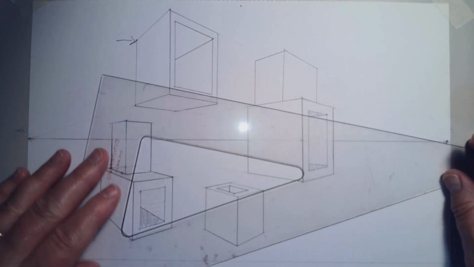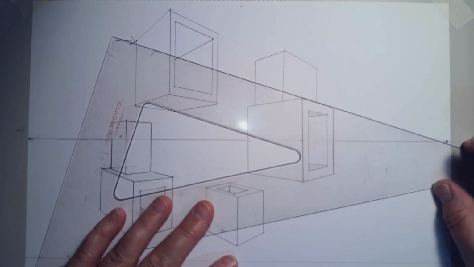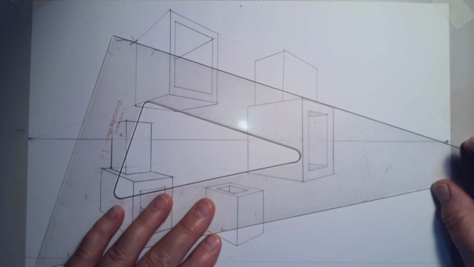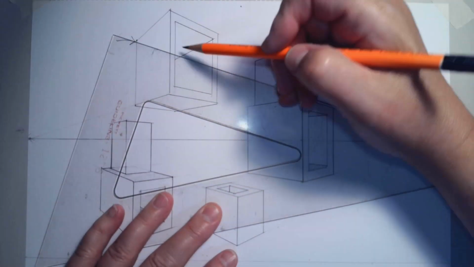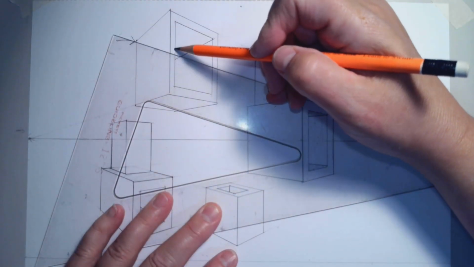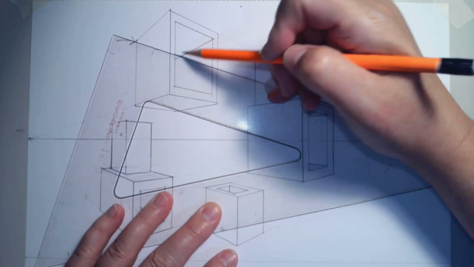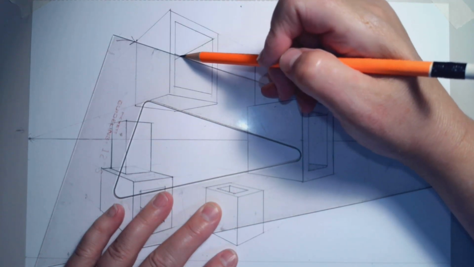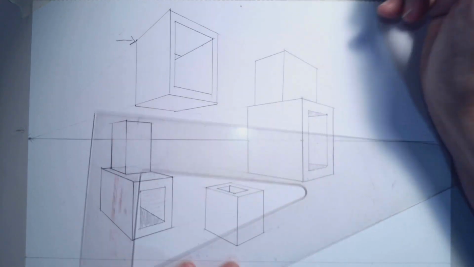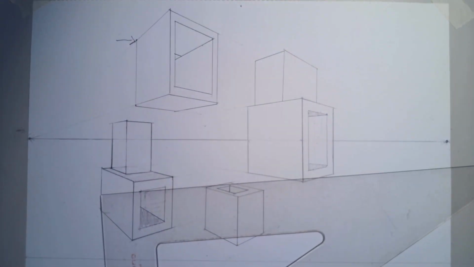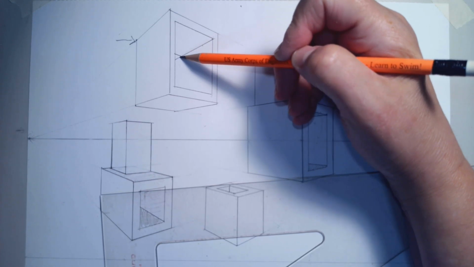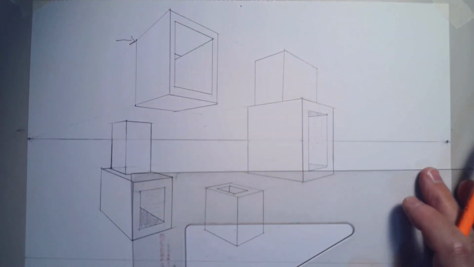I line it up with the vanishing point on the right, and I draw a line inside, and I stop when I get to this line. I'll move my straight edge, you can see a little better. Okay, just this small line from here to here, and it's lined up with a point.